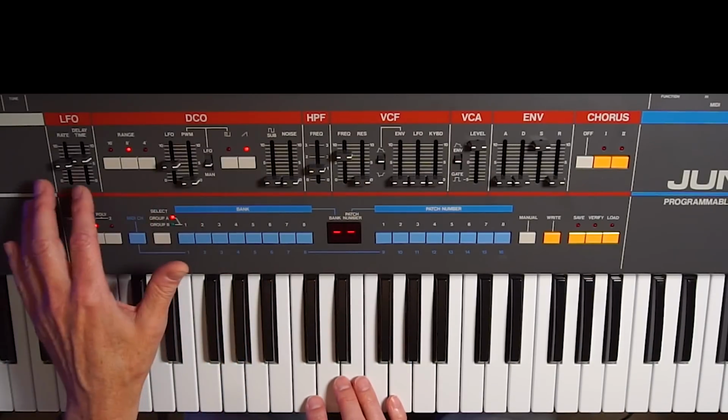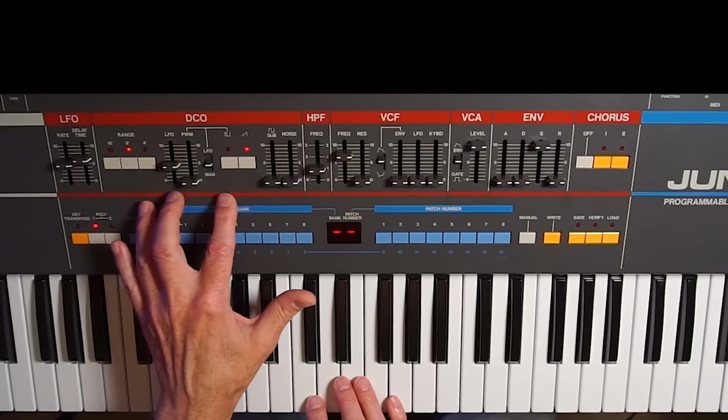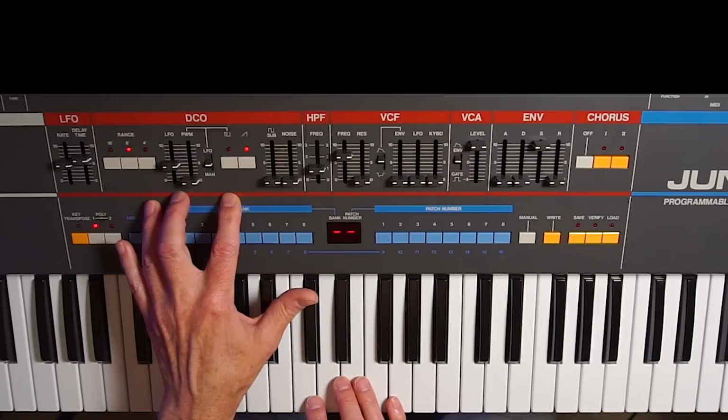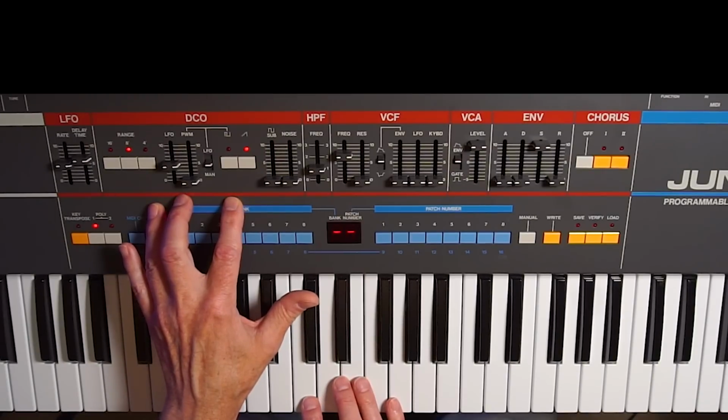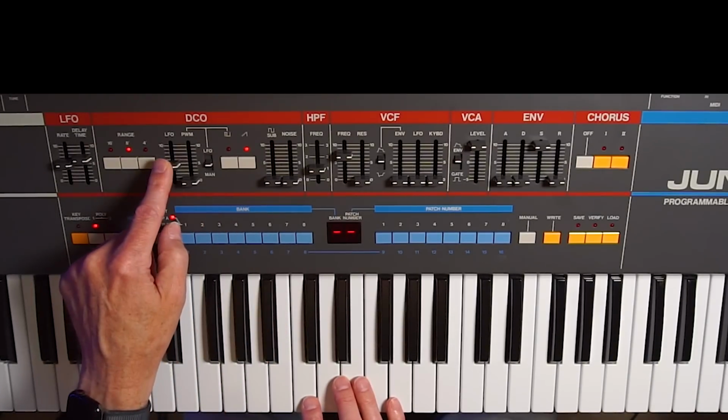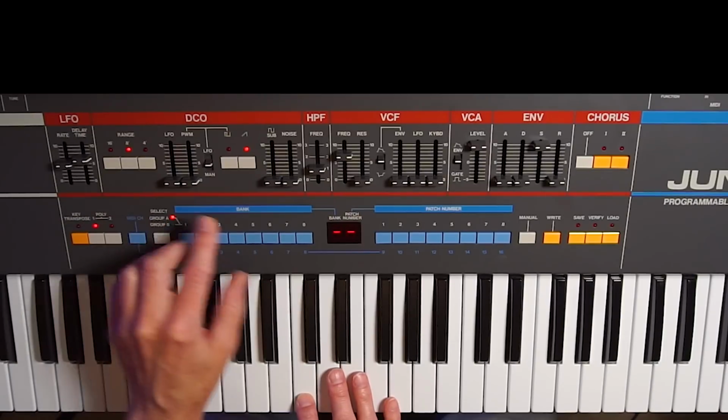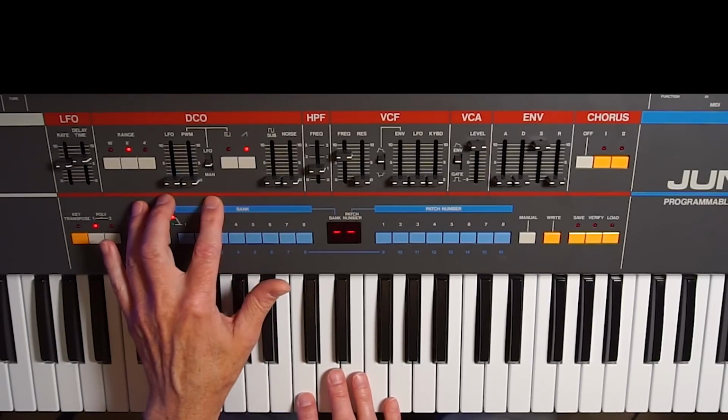And this is how the LFO can influence the pitch and the oscillator. Very interesting and very cool. So let's turn that off. And now it won't affect the oscillators at all.